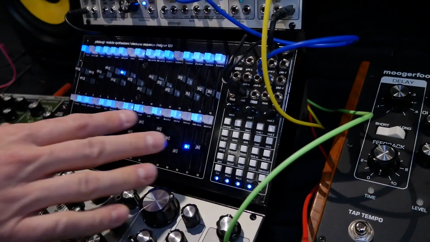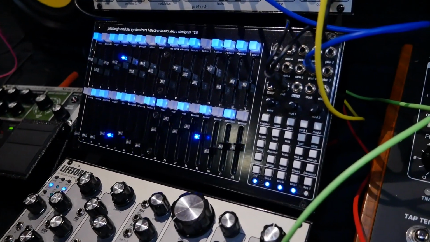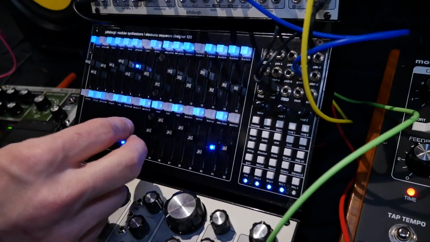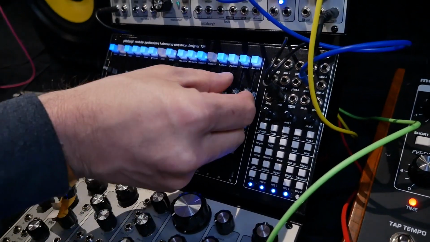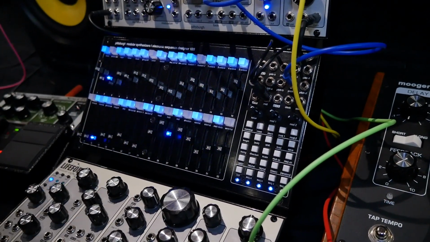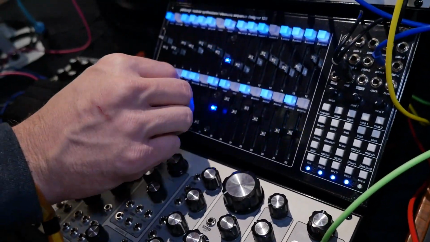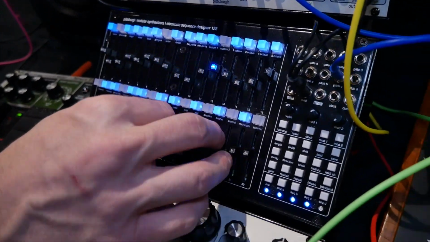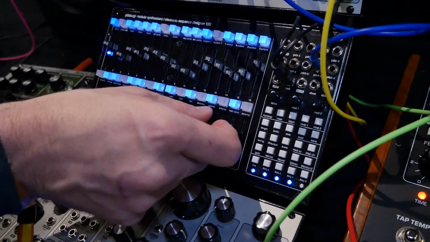So in the case we have running here, we have 3 sequences running. The top row is a 16-step sequence, which is running the pitch for this top synth. And then we have a second 8-step sequence down here, which is running this bottom synth. And then we have a third 8-step sequence here, which is actually controlling the filter cutoff of the top synthesizer.